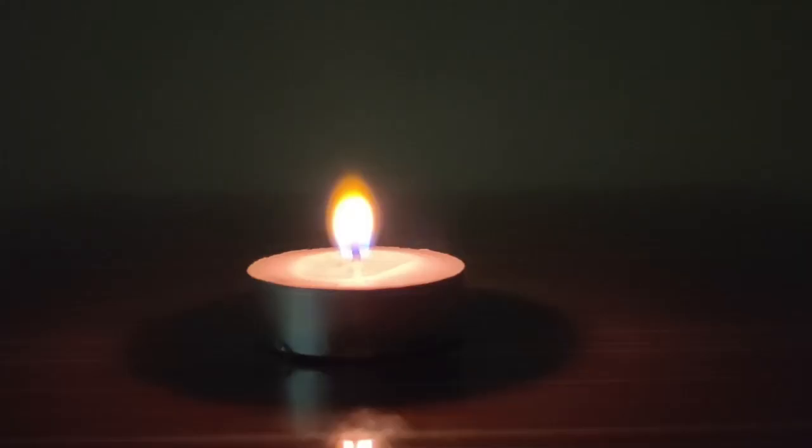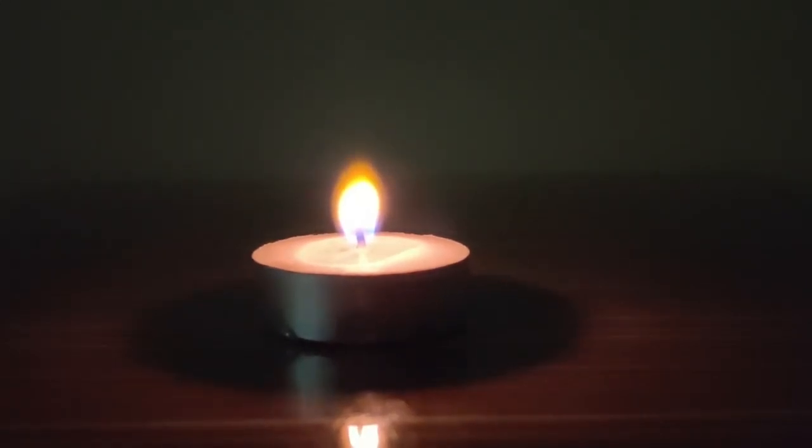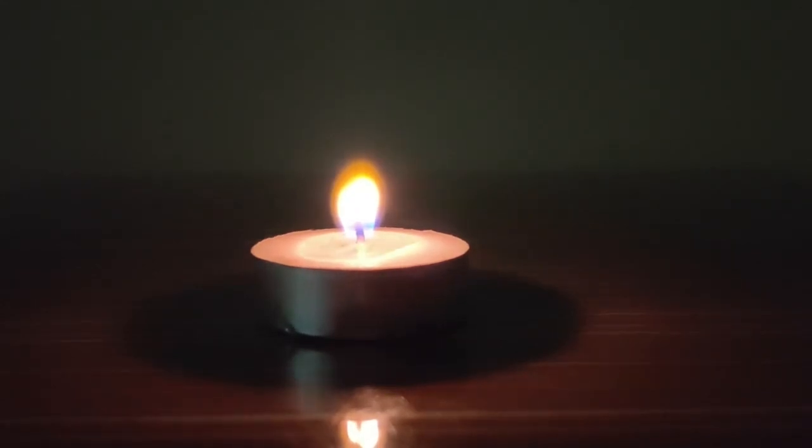And so students, let me throw a question to you. You have seen that goldsmiths blow at the outermost zone of the flame with a metallic blowpipe for melting gold and silver. So now you have to tell me, why do they use the outermost zone of the flame for doing this?